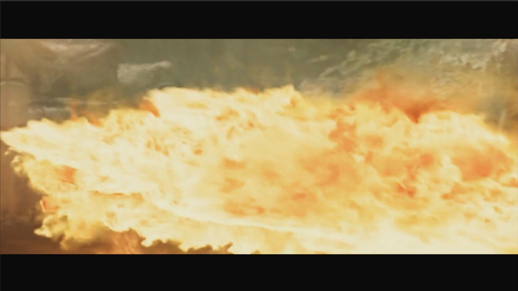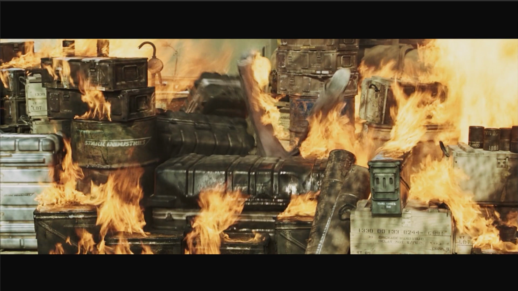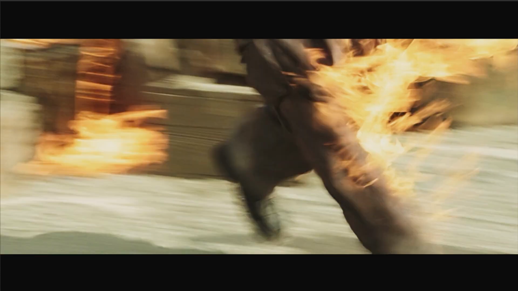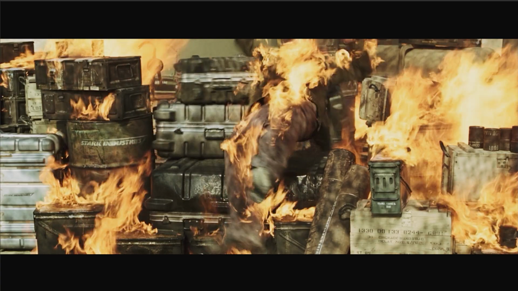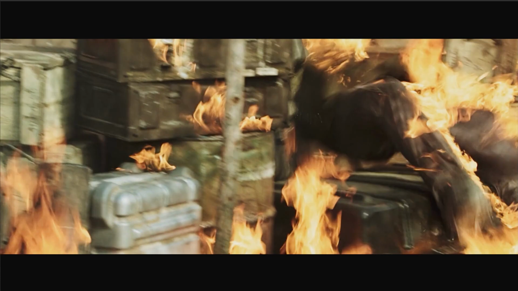This stuff here is all simulated. Then we got stuff like this, which is all filmed. It's all practical. Because, I mean, this is just a gag. You got a stunt guy on fire, jumping into a bunch of crates. Everything's on fire. It looks really cool.